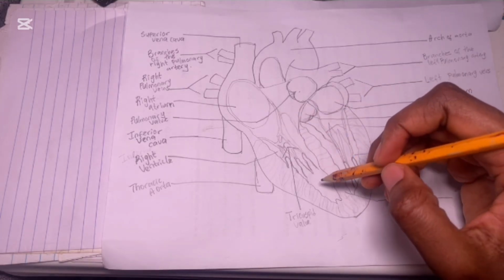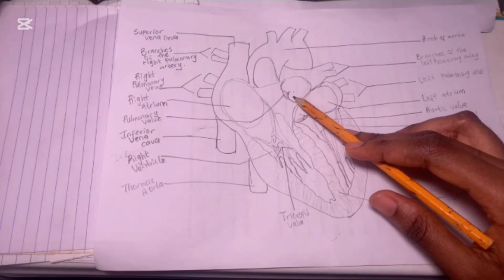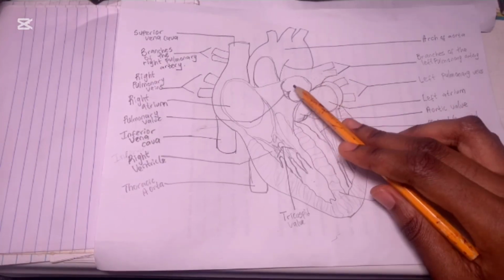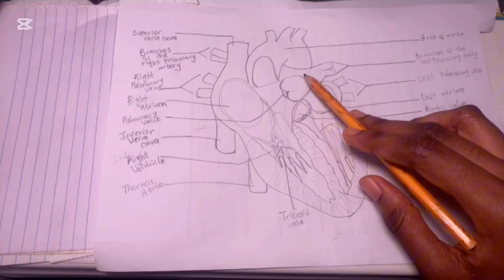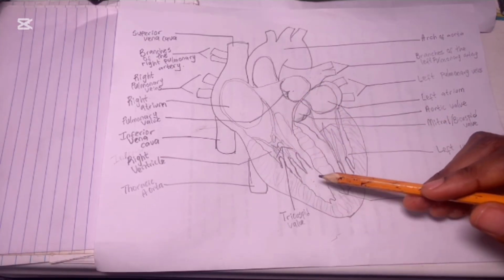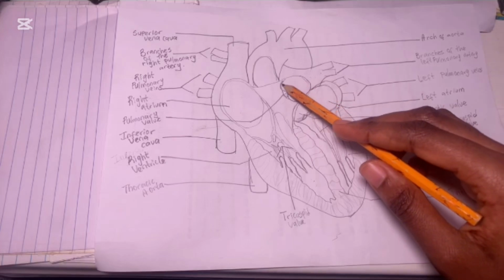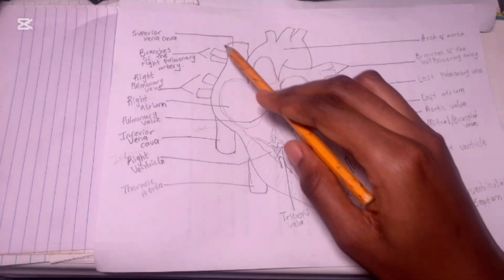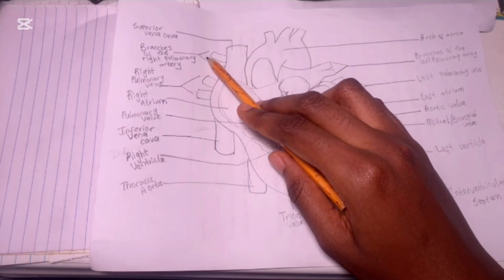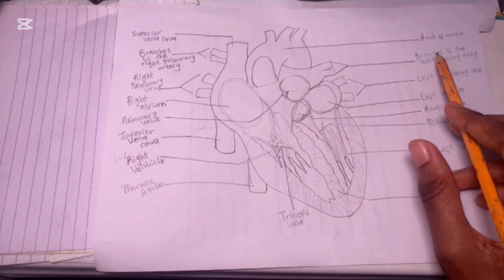When the blood gets to the ventricle, it will be guided into the pulmonary artery by the pulmonary valve. This is our pulmonary valve from the label, if you can see. So the blood from the right ventricle will be guided into the pulmonary artery by the pulmonary valve. When the blood gets to the pulmonary artery, it divides. See the branches, the right branch of the pulmonary artery and the left branch of the pulmonary artery.